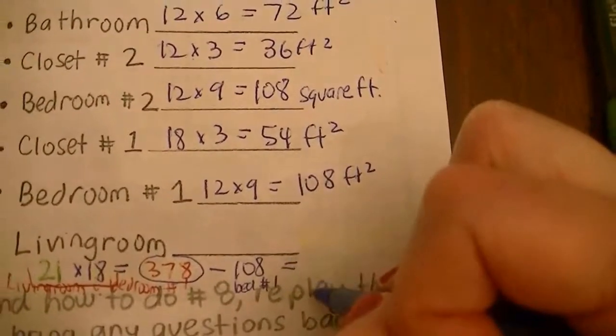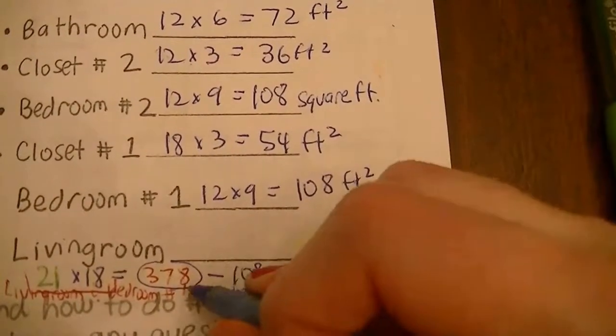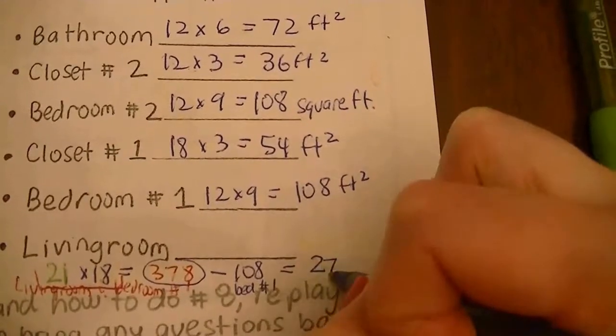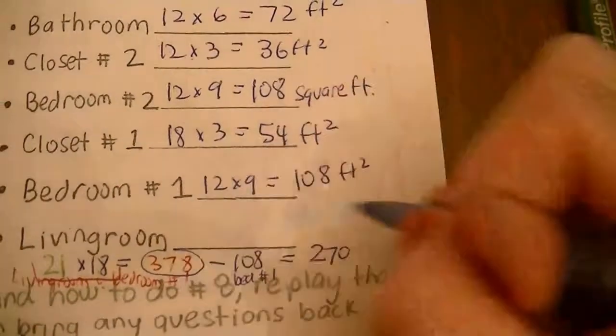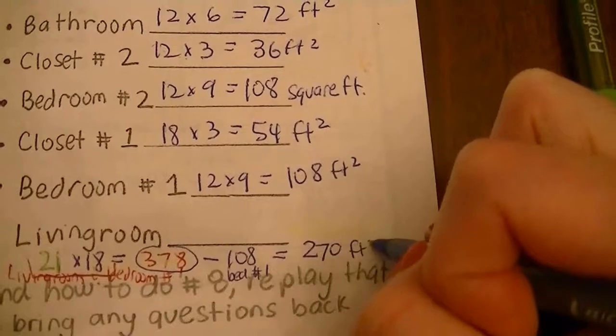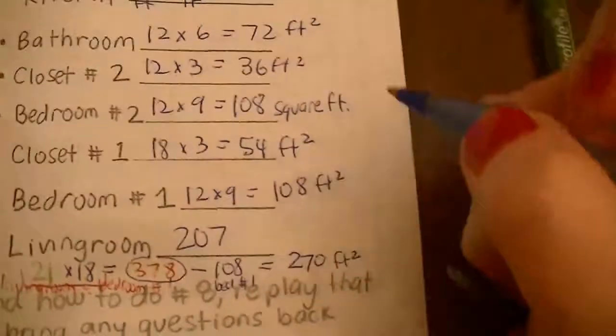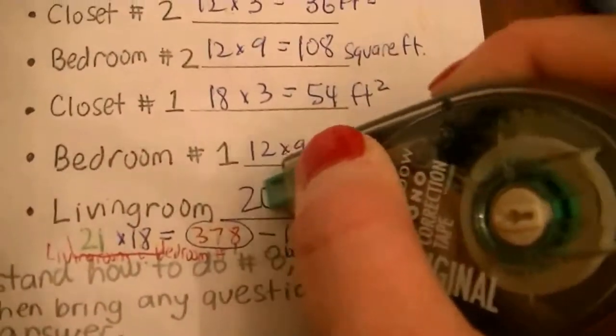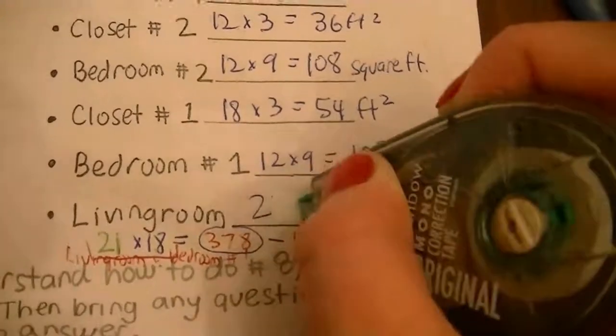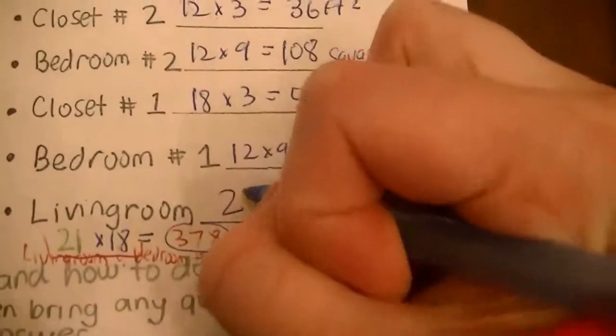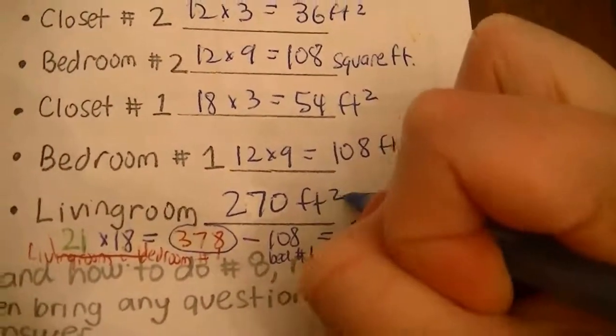And that's going to give us just the area of the living room. 378 minus 108 is 270. And that's going to be feet squared. So the living room area is 270. Sorry about that. I'm glad you're listening to me and not just watching this. 270 feet squared. Okay?